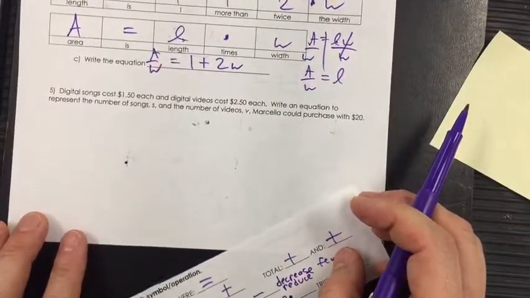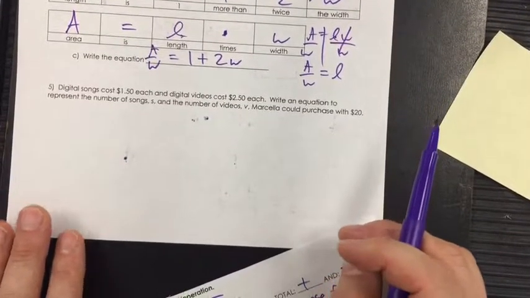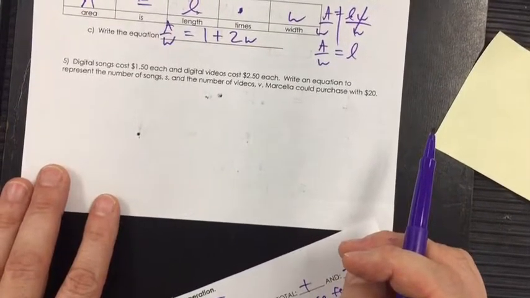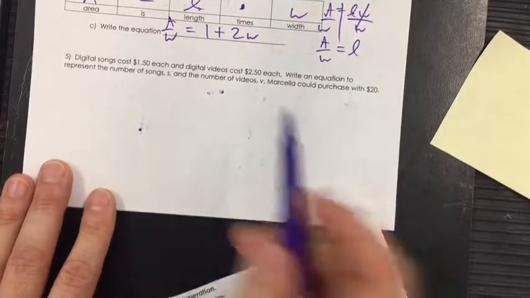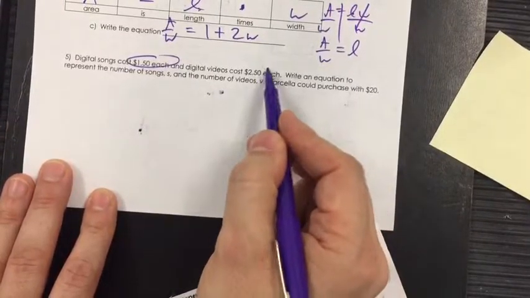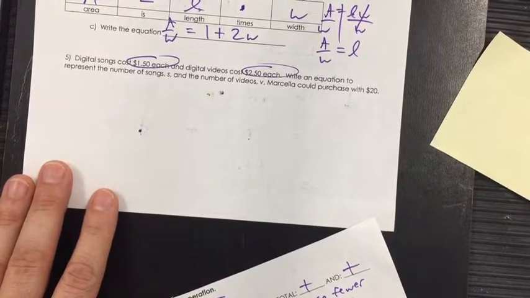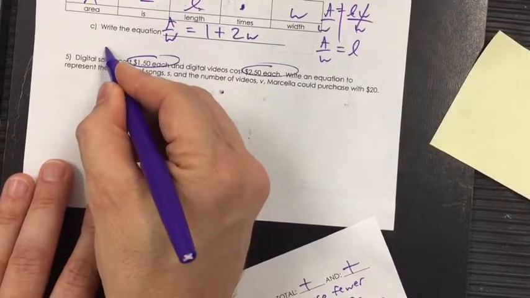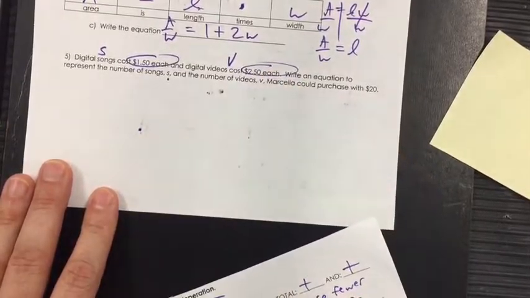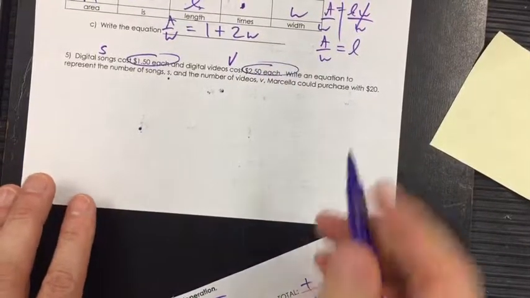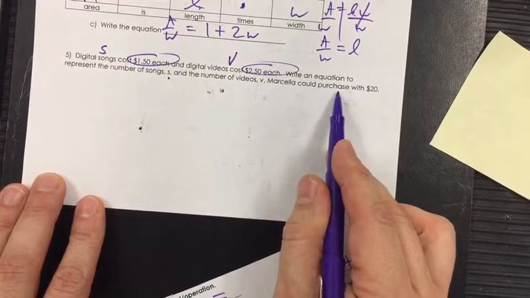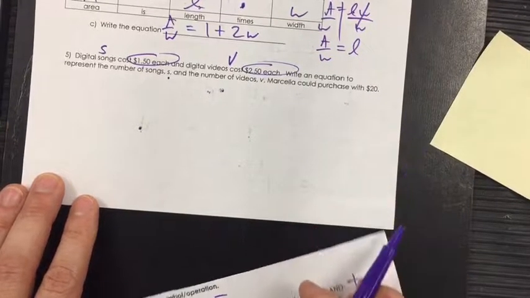Okay, we have a little time. We'll do this one real quick. This one has no template, but this one's actually pretty straightforward. Okay, digital songs are $1.50 each. Digital videos are $2.50 each. Okay, they want us to use S for songs. They say right here. They want us to use V for videos. And they want to write an equation to represent how much Marcella could purchase with $20.